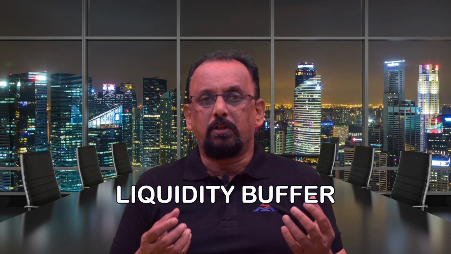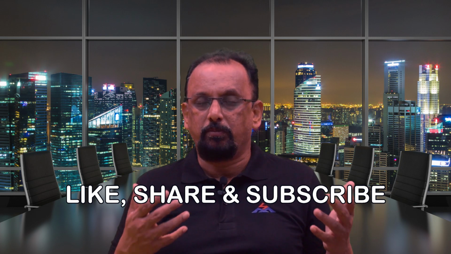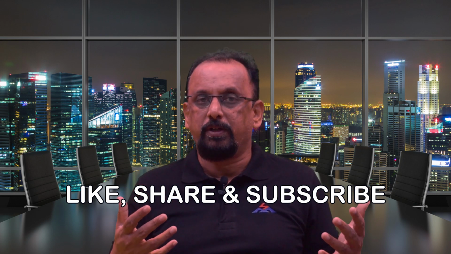We also talk about the liquidity buffer maintained by the banks. The liquidity buffer is the additional amount of cash which the bank keeps over and above the normal requirement as forecasted by them in order to meet any kind of contingencies like sudden demand from the depositors or sudden withdrawal spree on the bank.